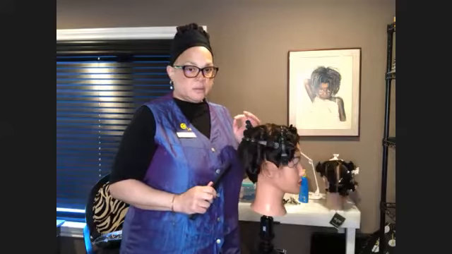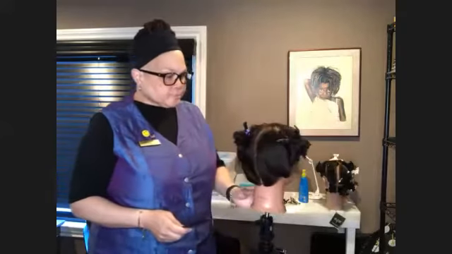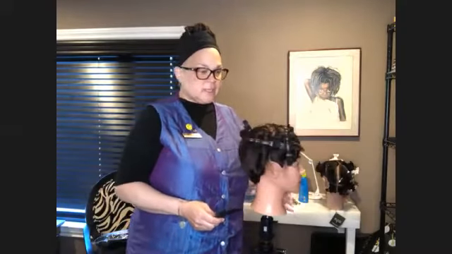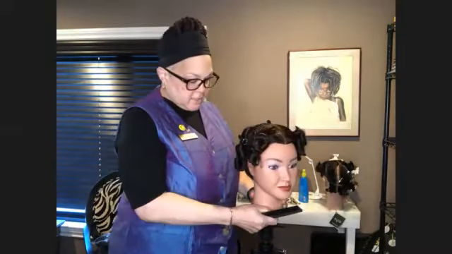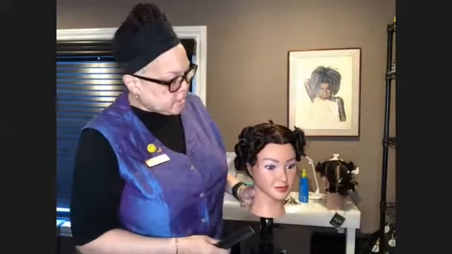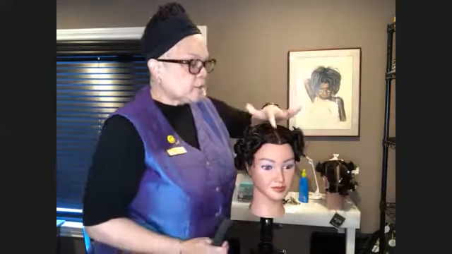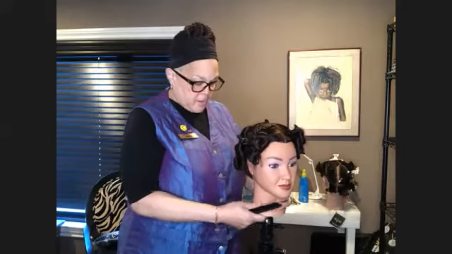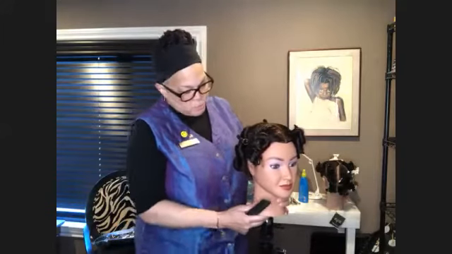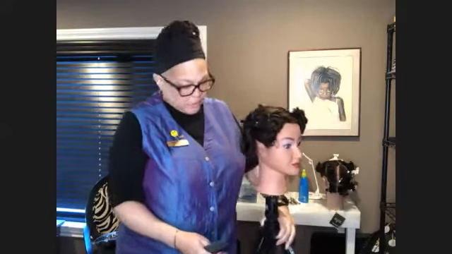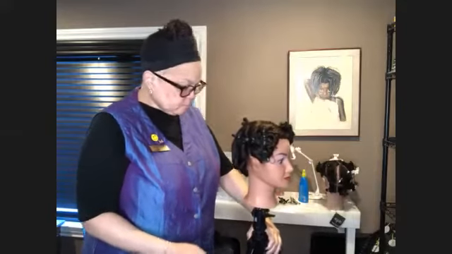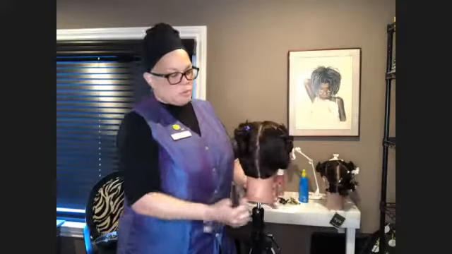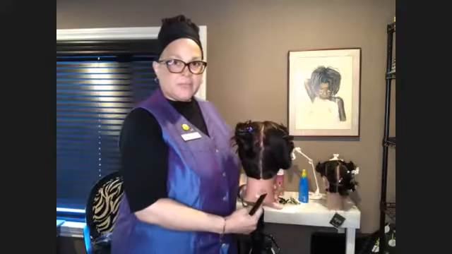Okay, the important thing you want to think about is your sectioning. You always want to section. So for this haircut, we're going to part it straight down the center. Use her nose as a reference and go all the way down the back. What's important about that is that you want to make sure you are able to get it down the center.